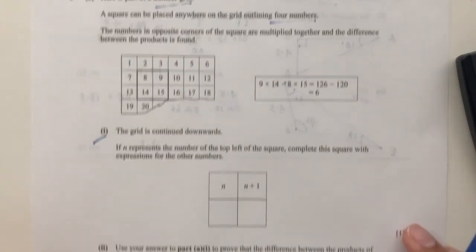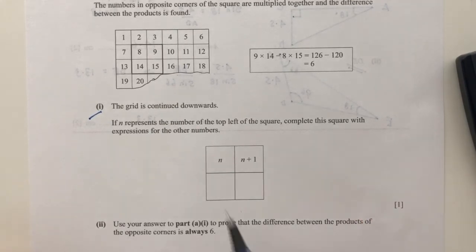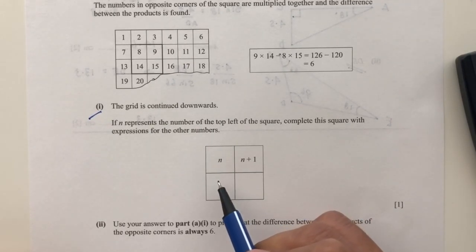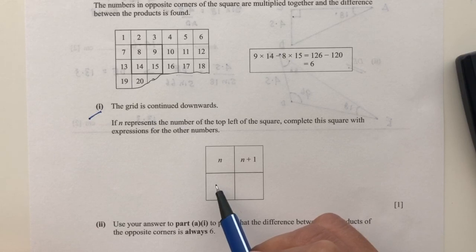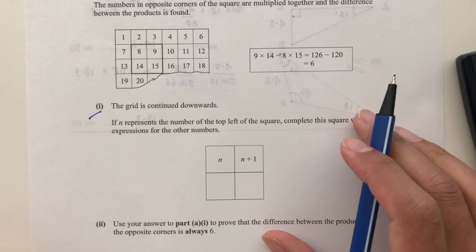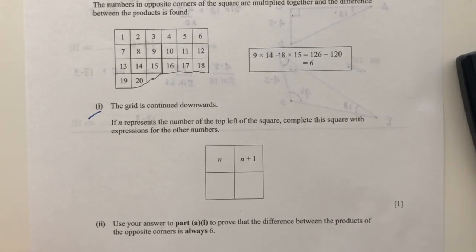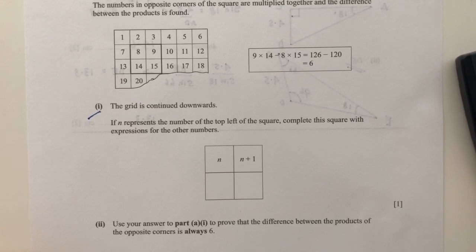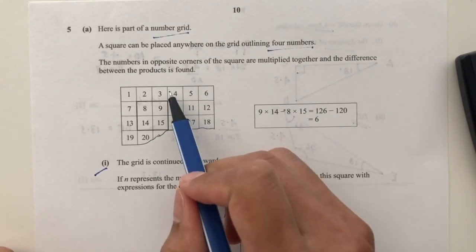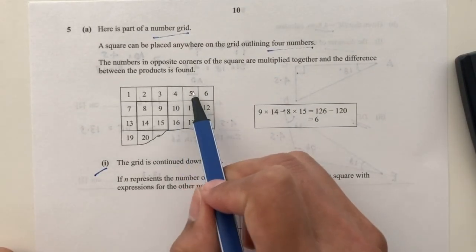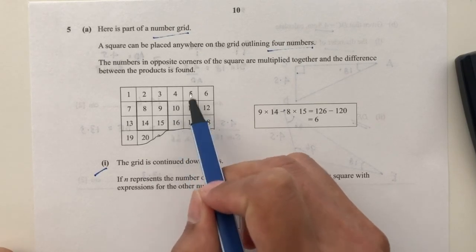What number can we use? Let's see. That will be n plus... let's see what else can we do here, because I'm not too sure about this one. So let's move the grid on this side. Let's say we have this one. This will be n plus 1. So we plus 6, n plus 7.